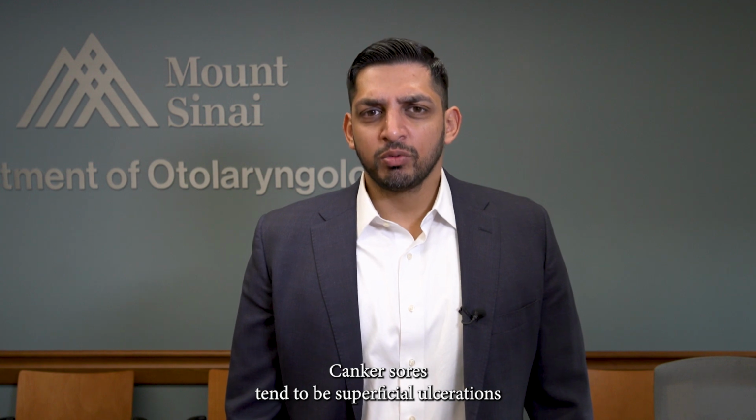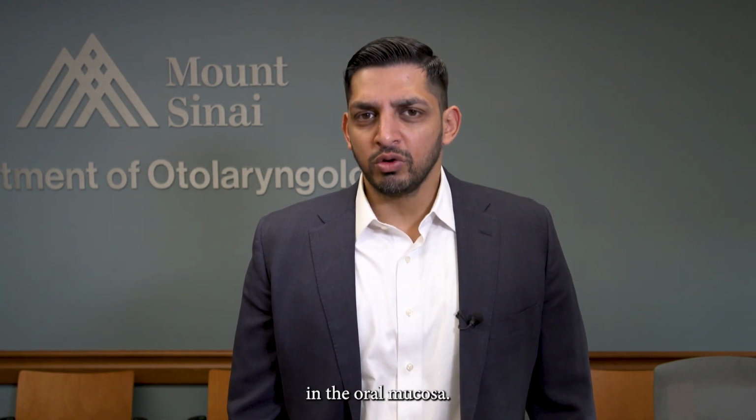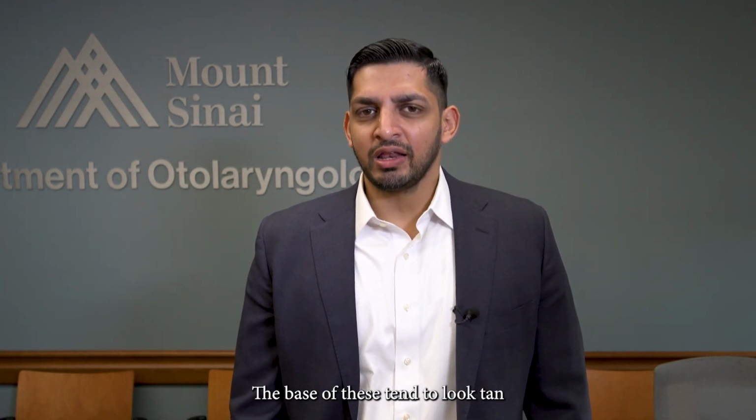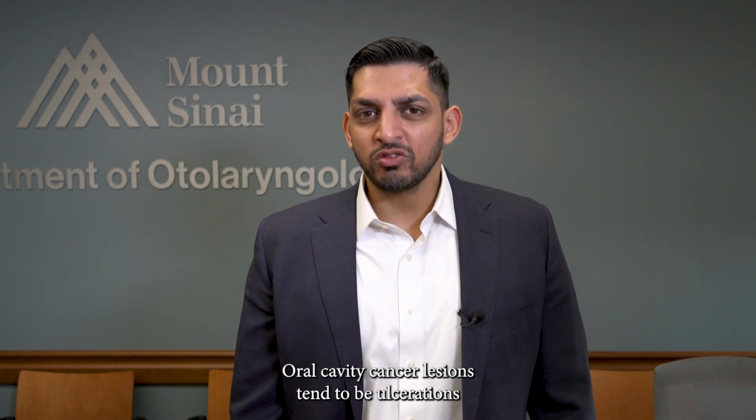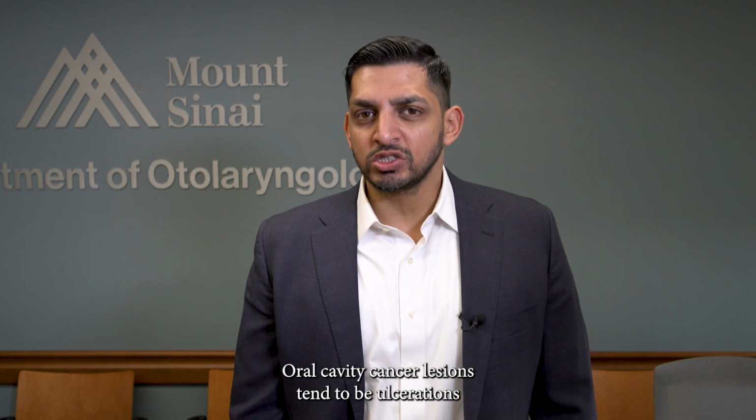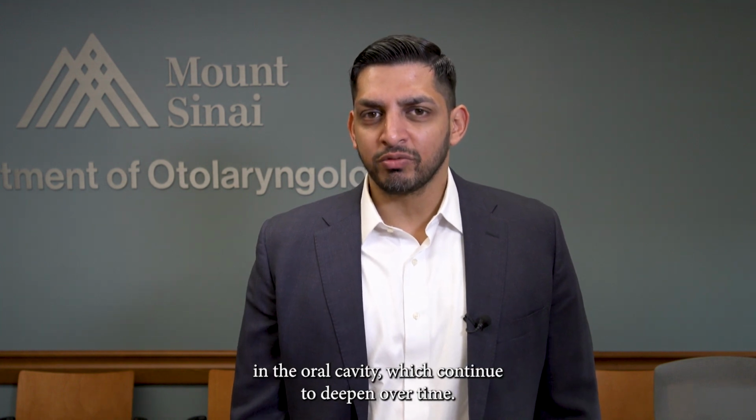Canker sores tend to be superficial ulcerations in the oral mucosa. The base of these tend to look tan, and they have no significant palpable depth to them. Oral cavity cancer lesions tend to be ulcerations in the oral cavity which continue to deepen over time.